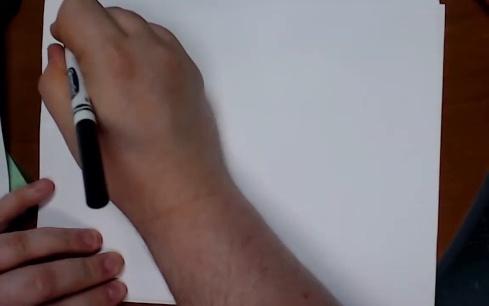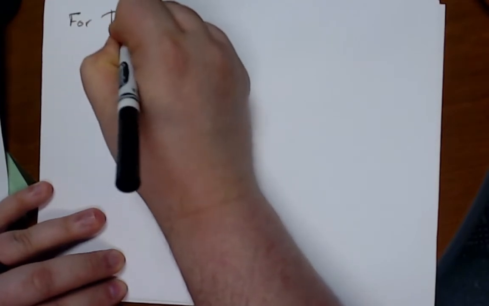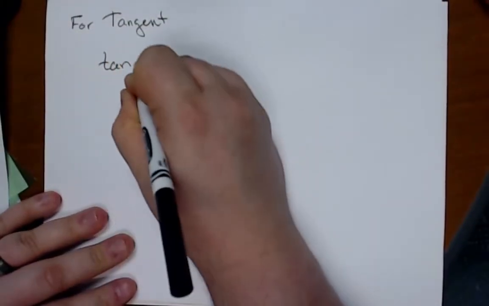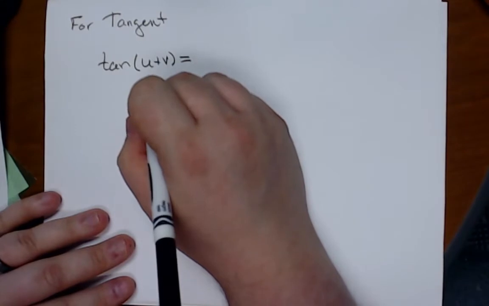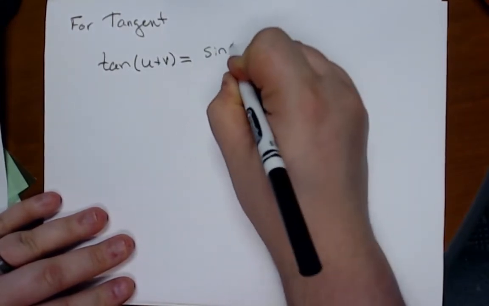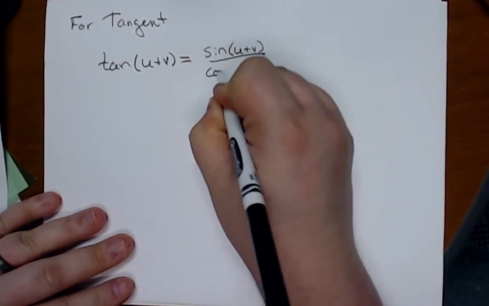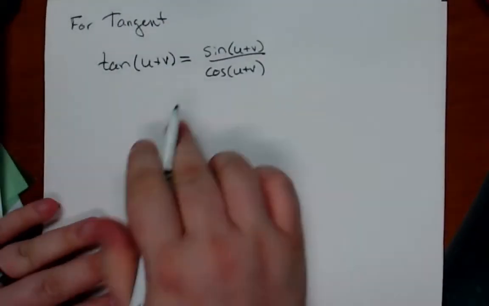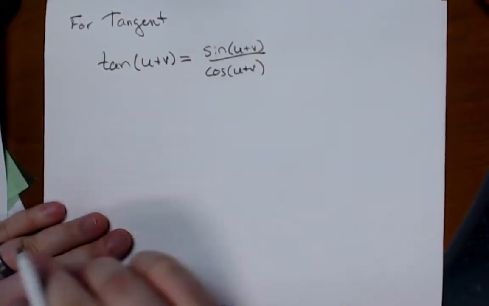Now, sine and cosine, I said you would have to take my word on it because those were our angle addition and subtraction formulas, and it wasn't worth our time for me to prove it in this video. However, for tangent, this is one that's easy enough for me to show you the derivation. So tangent of u plus v is, remember, by definition of our quotient identities, sine of u plus v over cosine of u plus v, right? Tangent is sine over cosine.